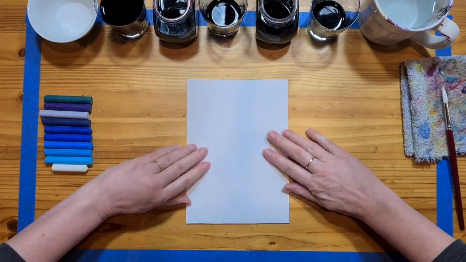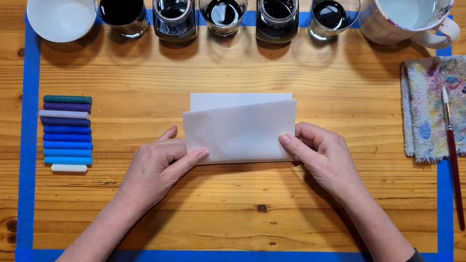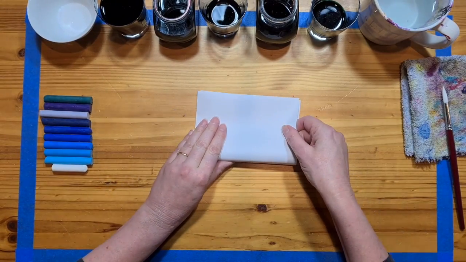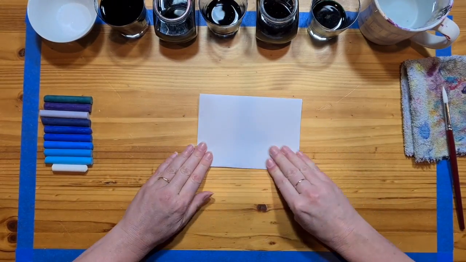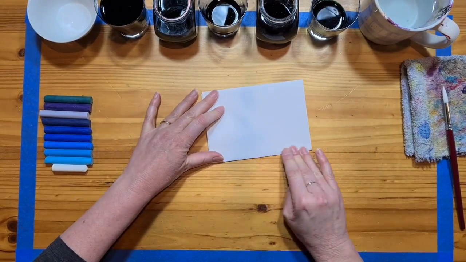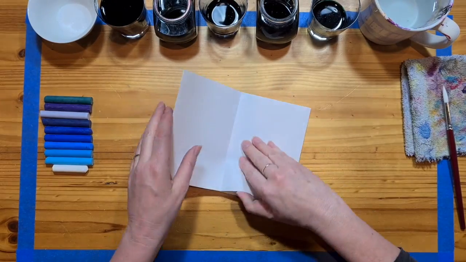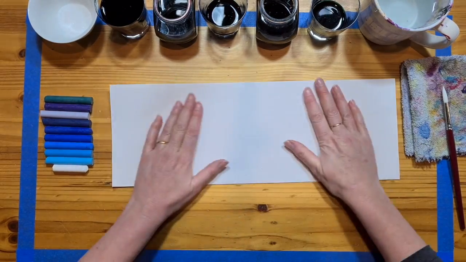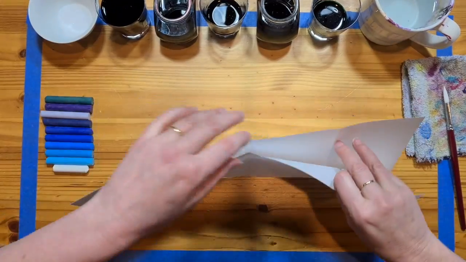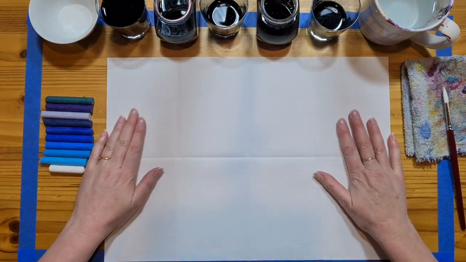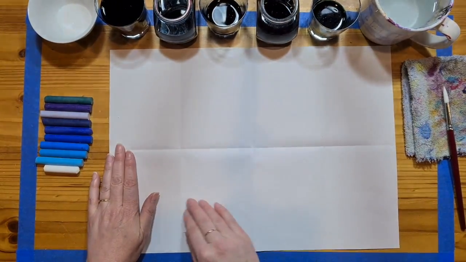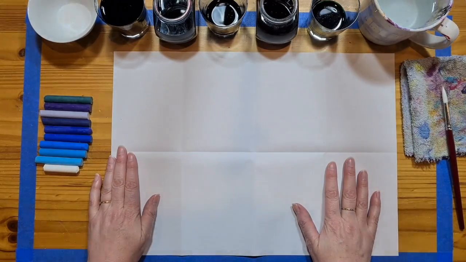And then I'm going to do one more fold in half to make sure my corners are touching. Press down on that crease and then open your paper back up. So you have divided your page into eighths, and you should have 8 sections here that you can paint in.